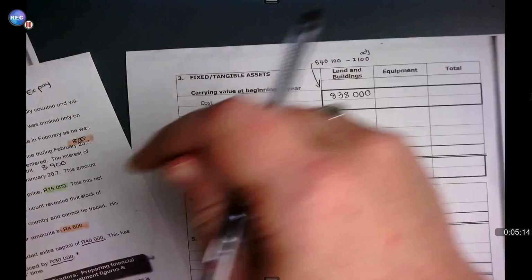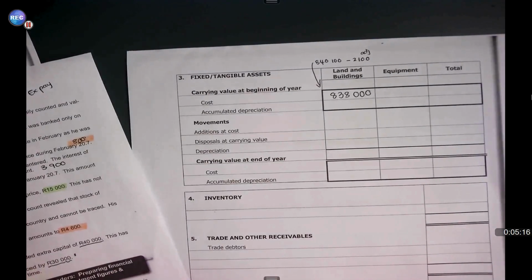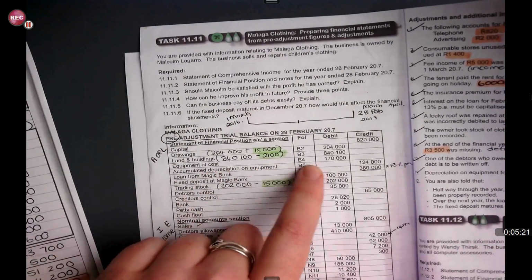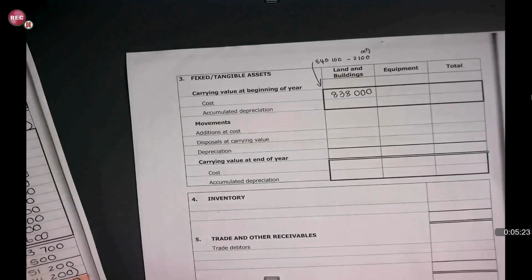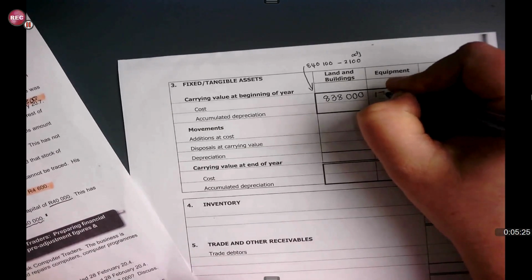For equipment, there was only one amount, and that was straight from the pre-adjusted figures. The equipment at cost was 170,000 Rand. So I can put that over there.